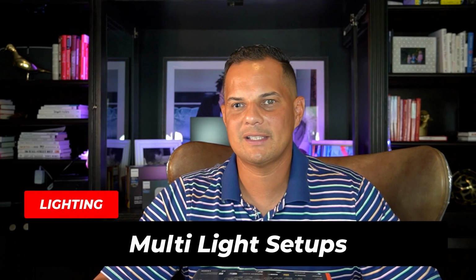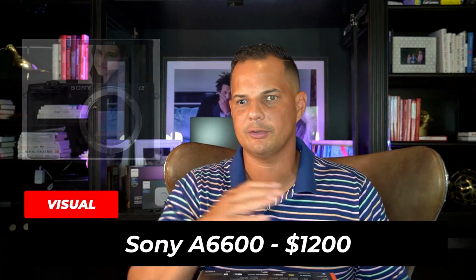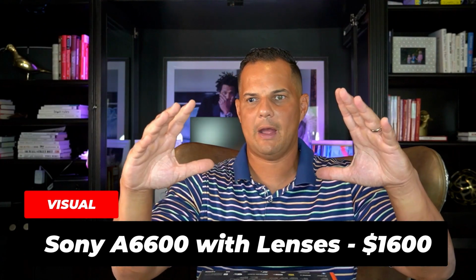For a lighting system, it's pretty straightforward. What I've always done is multi-light setups inside of the studio. So it's not uncommon for me to have 1, 2, maybe even 3 or 4 lights set up in this Pro setup. So I'm shooting on what I would consider the Pro setup right now. I have my Sony A6600 right here in front of me. It's sitting on the ring light. Again, camera only, $1,200, 18 to 135 millimeter lens, $1,600 package. Sitting on that ring light, pros again, interchangeable lenses.